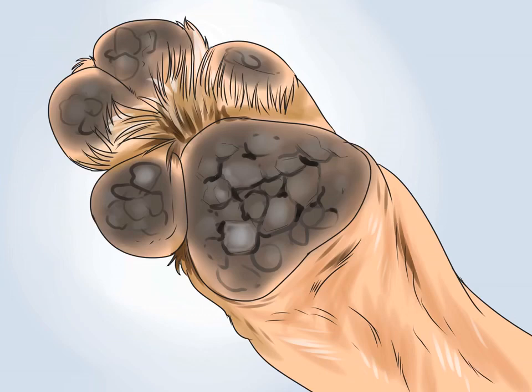Check the dog's pads. Distemper can cause abnormalities to the pads of the dog's feet, like enlargement or thickening. Be careful when you examine. The pads may be tender and he may snap at you because of the discomfort. You may notice pad abnormalities weeks or even months after becoming infected.